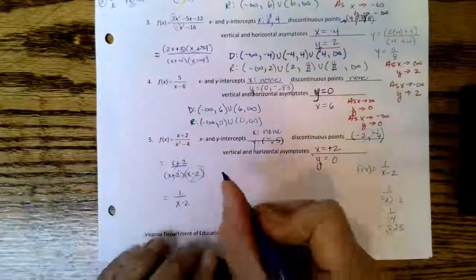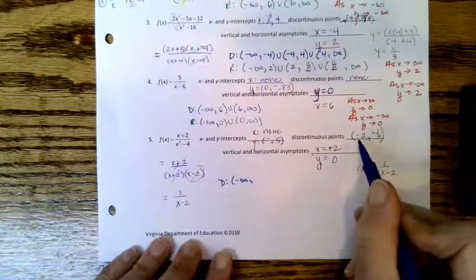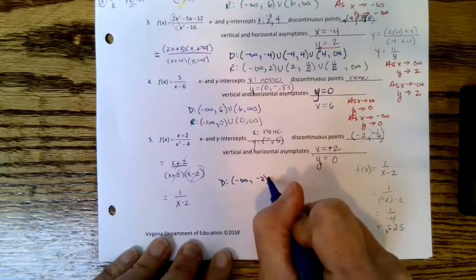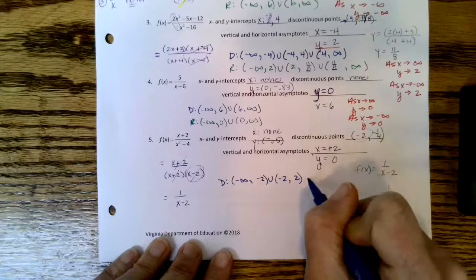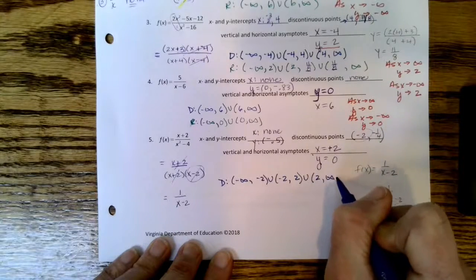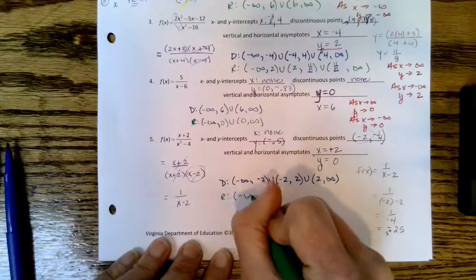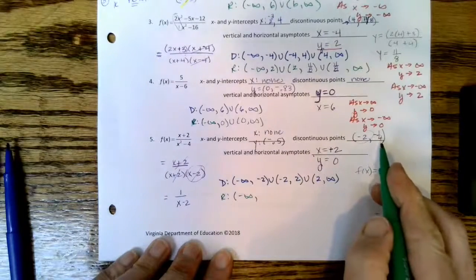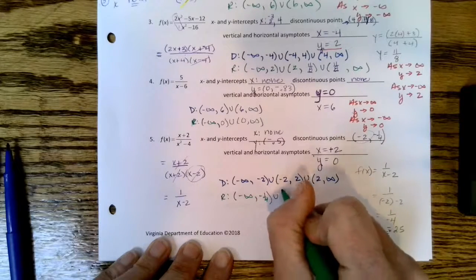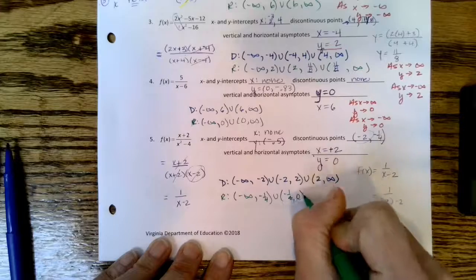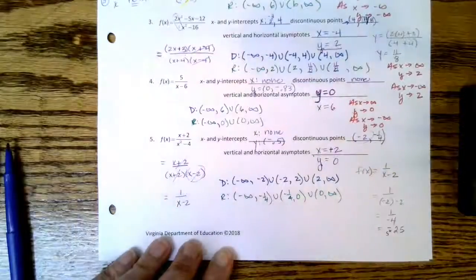let's talk about our domain. It's going to be negative infinity up to my point of discontinuity, my point of discontinuity up to my asymptote, and my asymptote on to infinity. And for range, negative infinity up to my point of discontinuity, my point of discontinuity up to my asymptote, and my asymptote on to infinity.